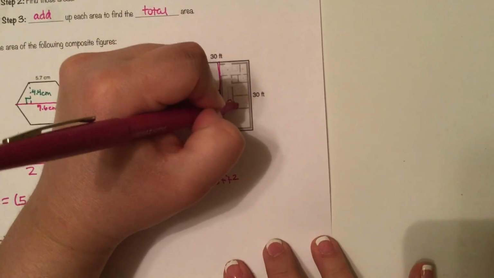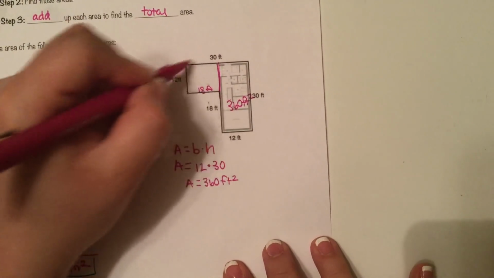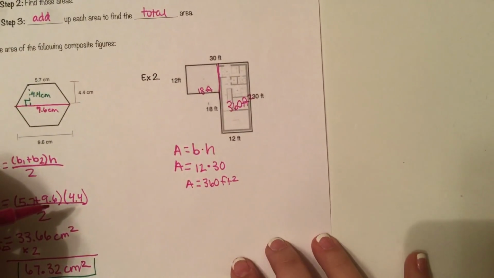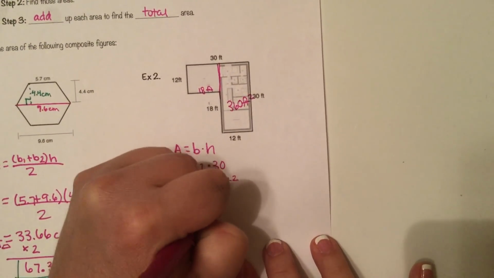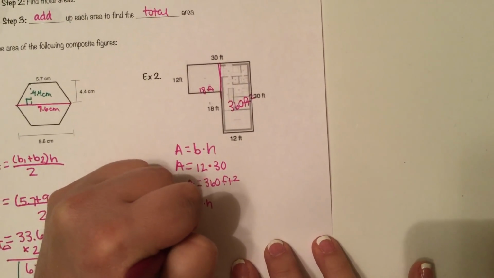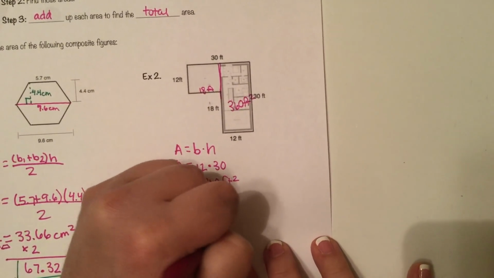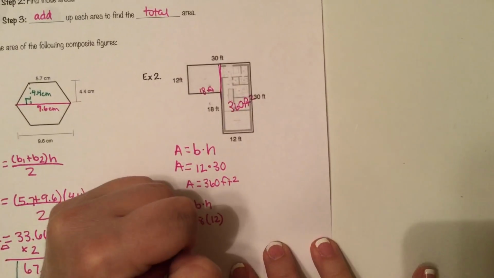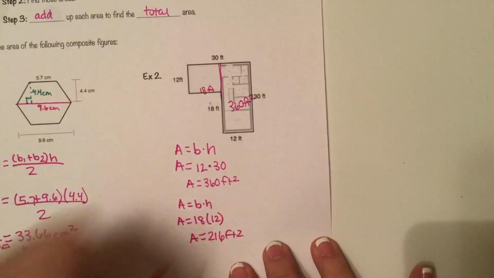Next, we'll find the area of this small rectangle here. Again, using the area formula, area equals base times height. In this case, we've got area equals 18 times 12, which gives us an area of 216 feet squared.